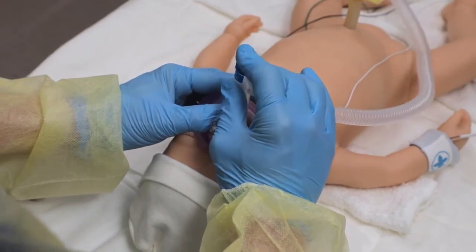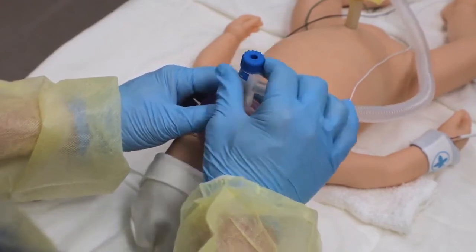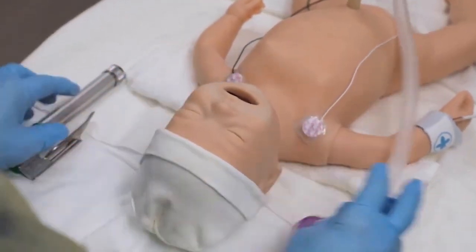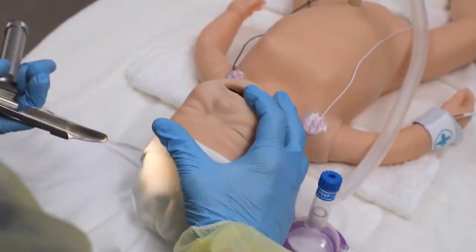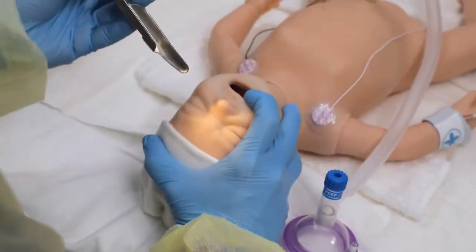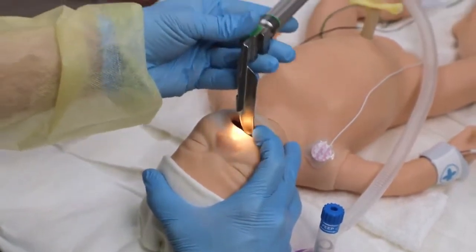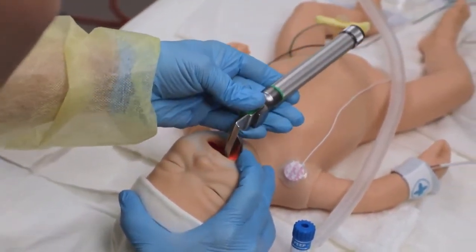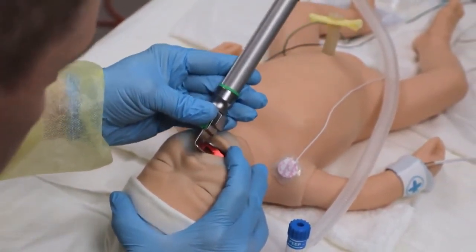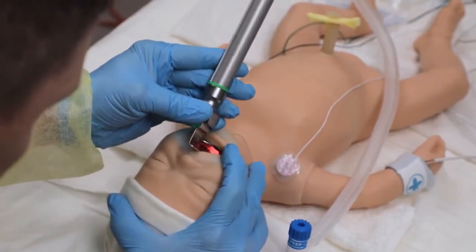Adjust the height of the warmer or bend down to improve your view of the airway. Use your right index finger to gently open the baby's mouth. Hold the laryngoscope in your left hand. Insert the laryngoscope blade into the right side and slide the blade over the tongue toward the midline.